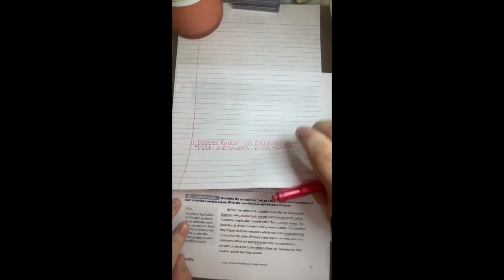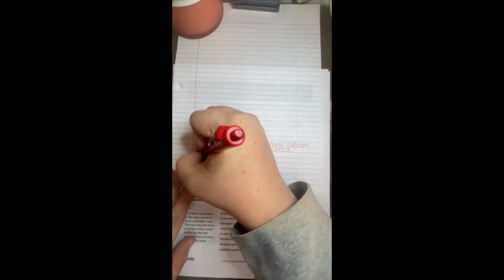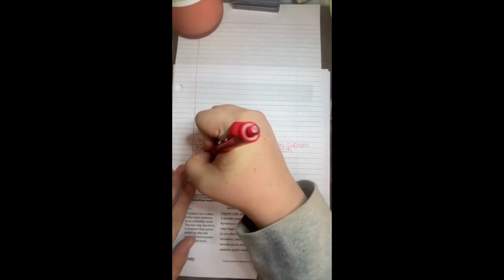Well, if we refer back to our chart, I think the type we're looking at is comparison because we see the word similar being used. So it says this formation is similar to water swirling toward a drain. So a vortex is the formation or the shape of the tornado, right? So we would put 2 is vortex. And what is a vortex?